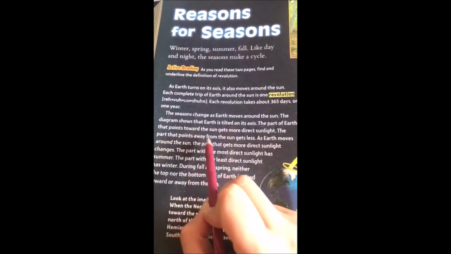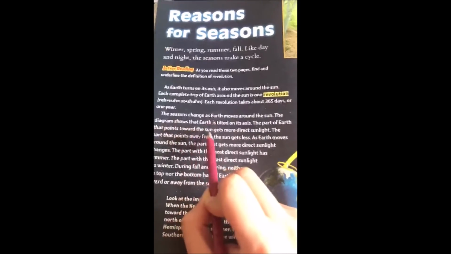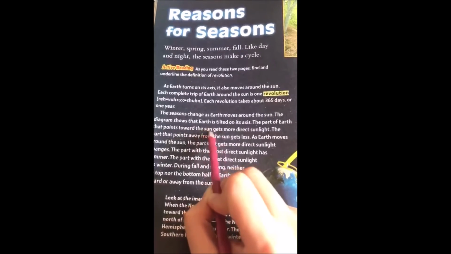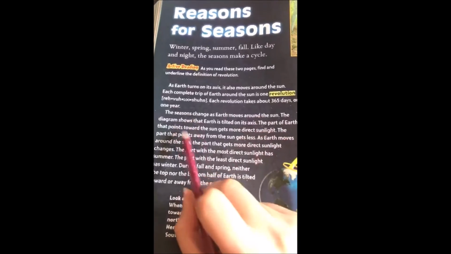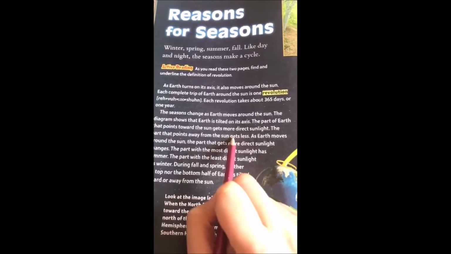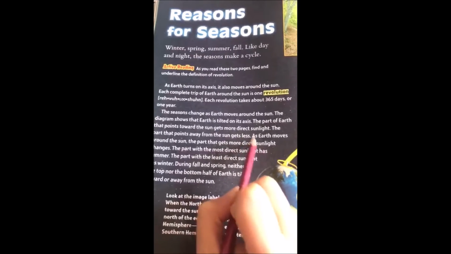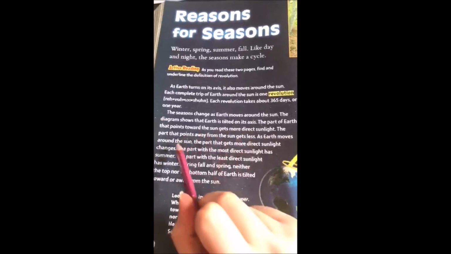The part that points toward the sun gets direct sunlight. The part that's nearer to the sun has more sunlight, so basically here is summer. The part that points away from the sun gets less, okay? Here is the winter. As Earth moves around the sun, the part that gets more direct sunlight changes.